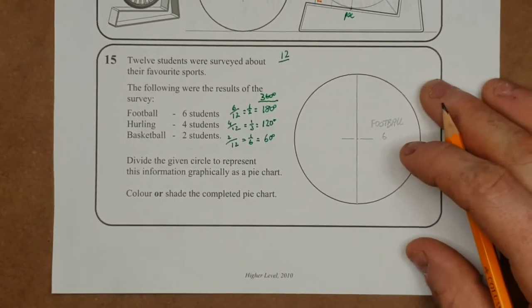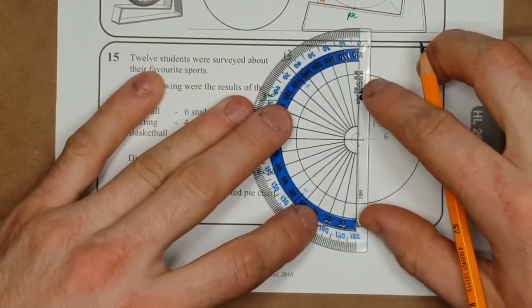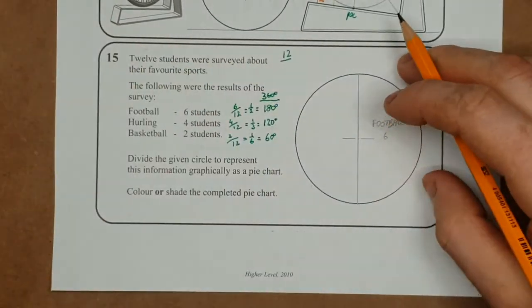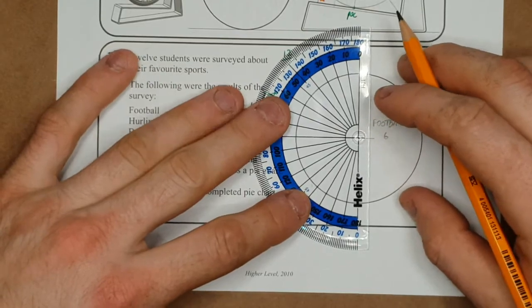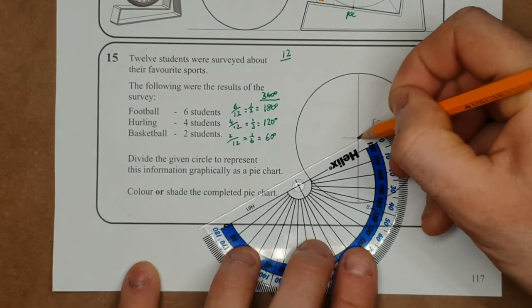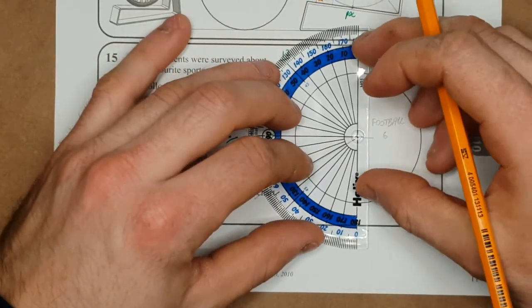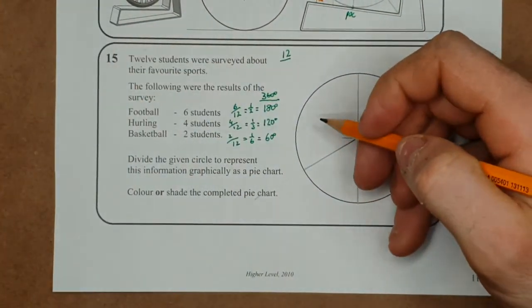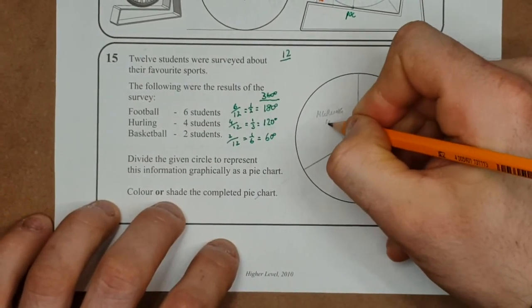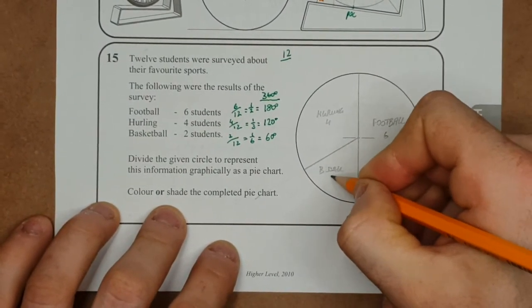Next up, I just need my protractor for a second, and from the center point, taking that vertical as my angle, maybe I'll go off, it's upside down, might go off at 60 degrees one way. There's 60 degrees there. And I'll just check that the portion that remains is 120. So hurling here is 4. And finally, basketball is 2.